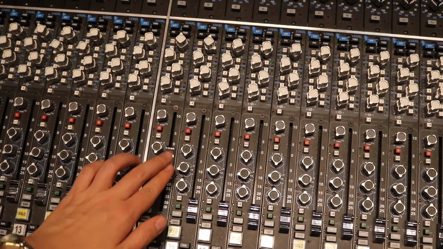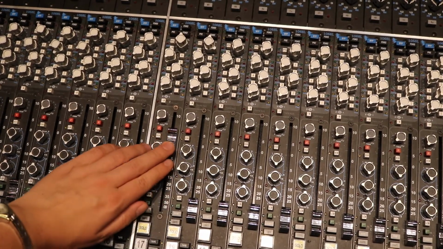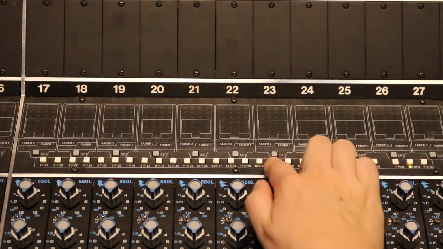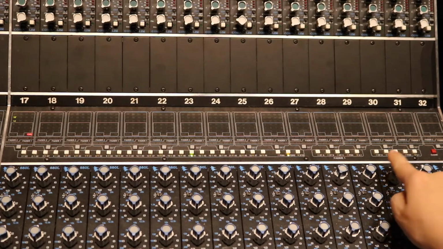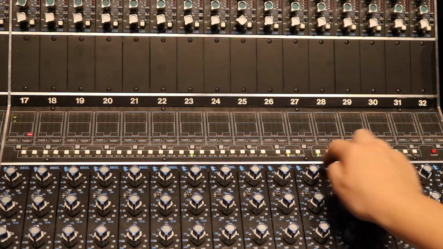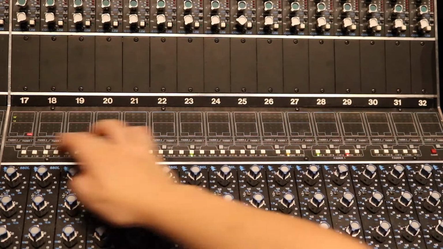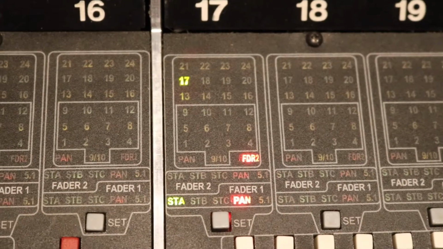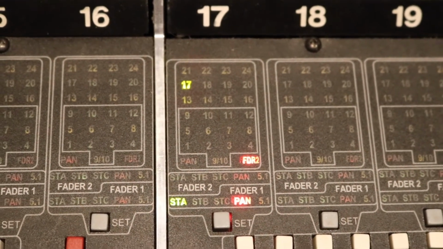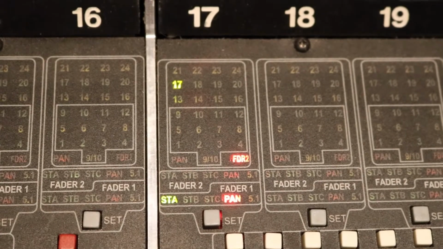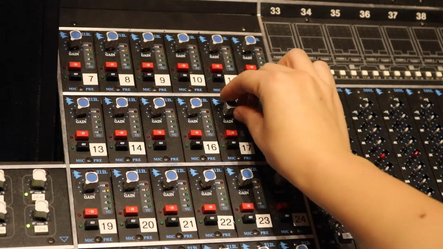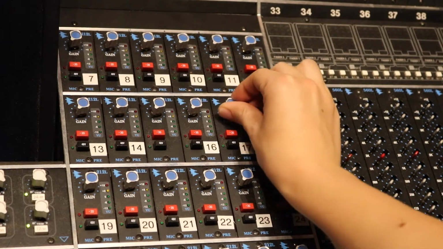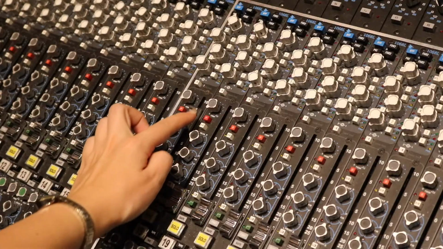Then you should send the signal from fader 2 to Pro Tools through buses. You should also send fader 1 of the same channel number to Stereo A bus and enable the pan. Assignments for both paths are done. Note that on this console you have two stages which affect your recording level. They are the microphone pre and fader 2.